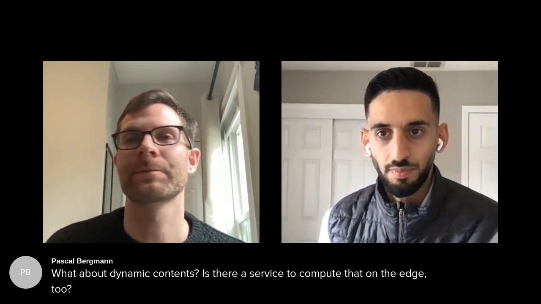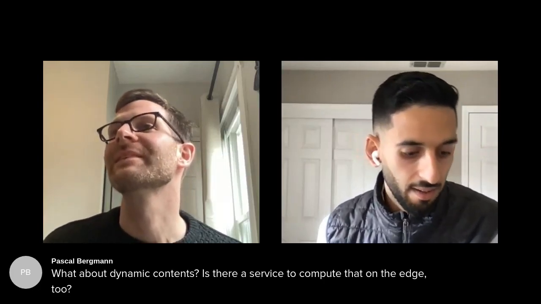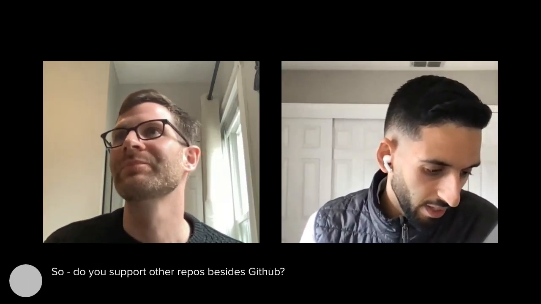Fran, do you support other repos besides GitHub? Yeah, we support today Bitbucket, GitLab, and we support any other Git provider with Netlify CLI. So if you have an in-house Git, for example, you can connect your in-house Git solution to Netlify using the CLI and still continue to be able to build with that workflow.